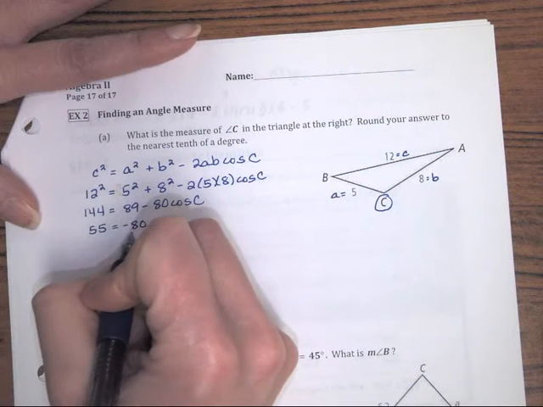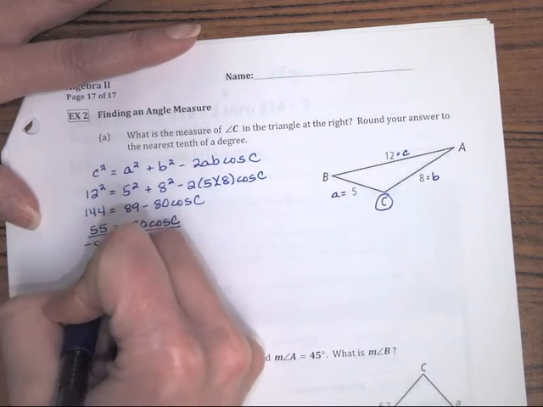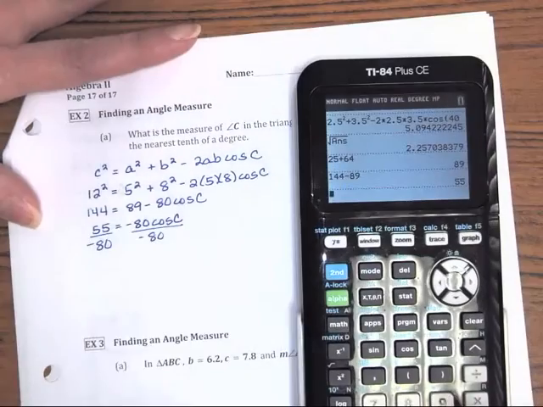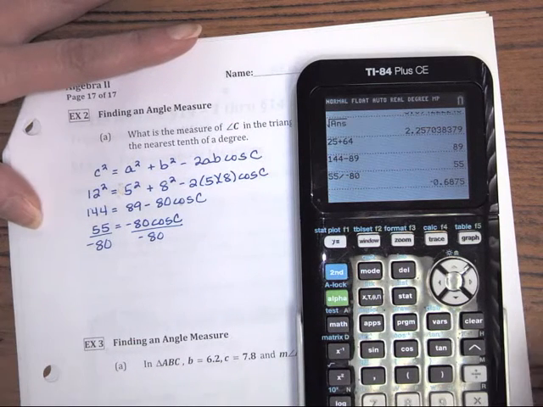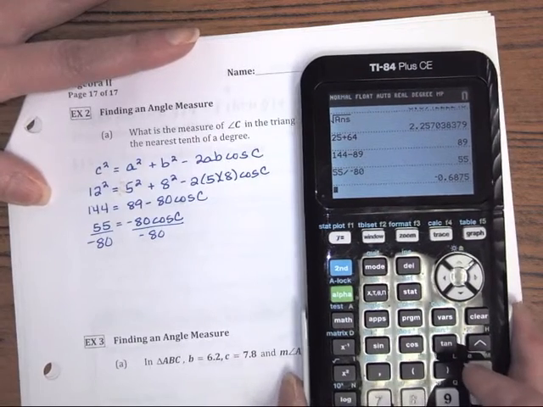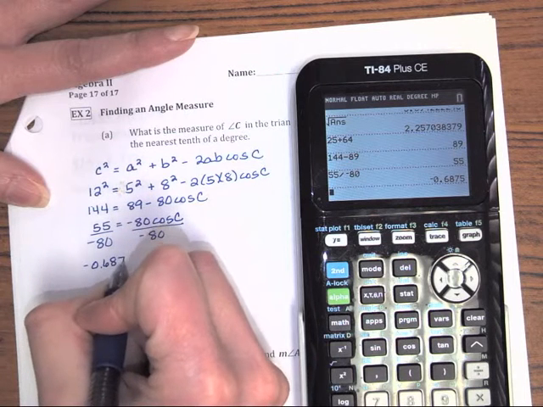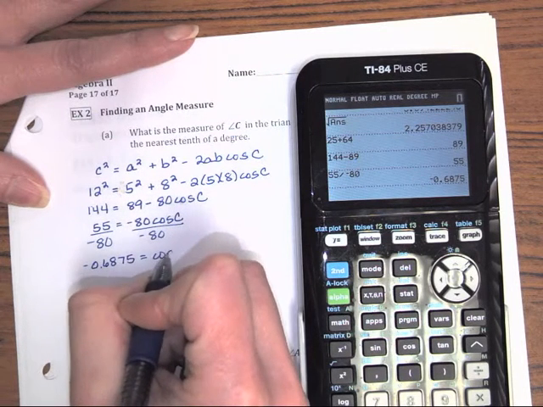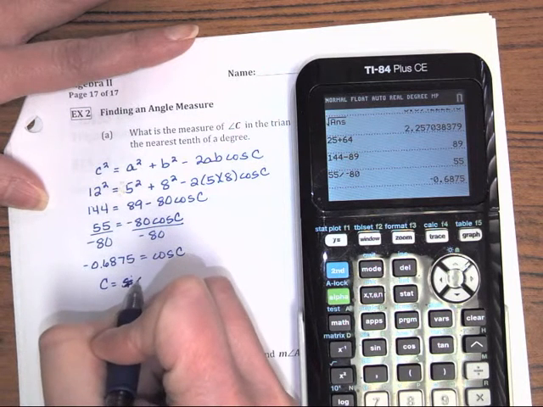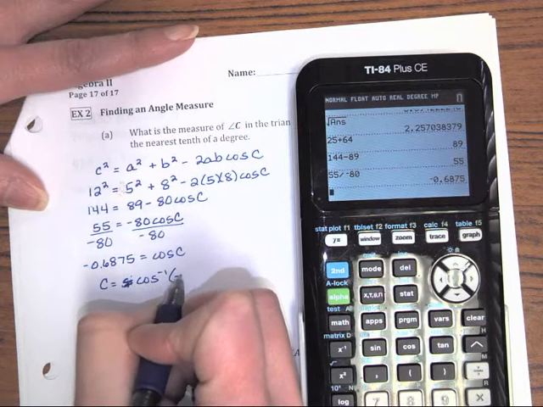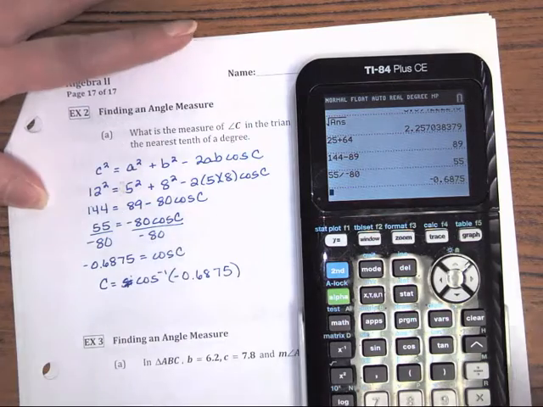And divide both sides by negative 80. And I get negative 0.6875 equals cosine C. So therefore C equals, whoops, not inverse sine, inverse cosine, negative 0.6875.